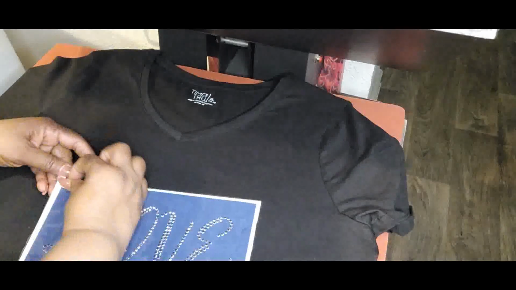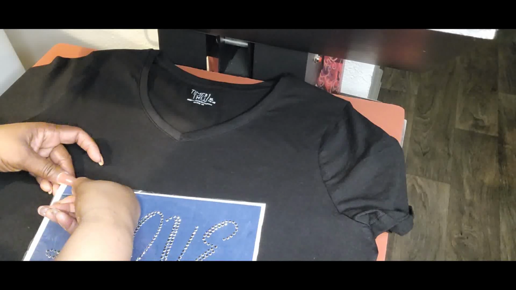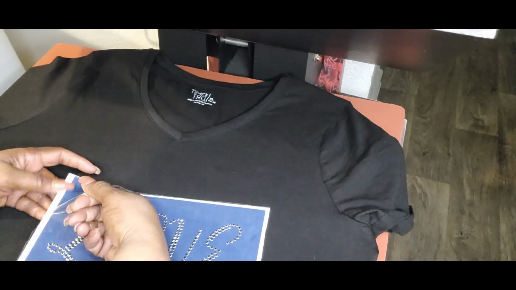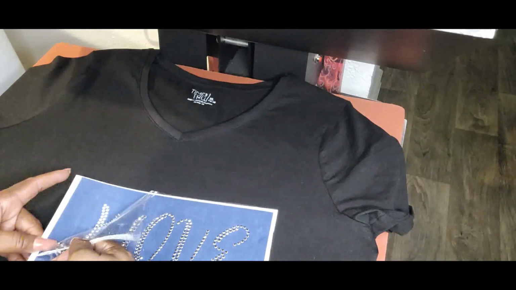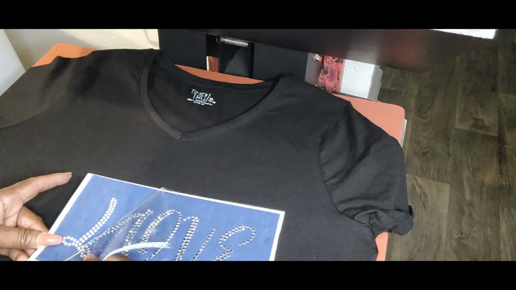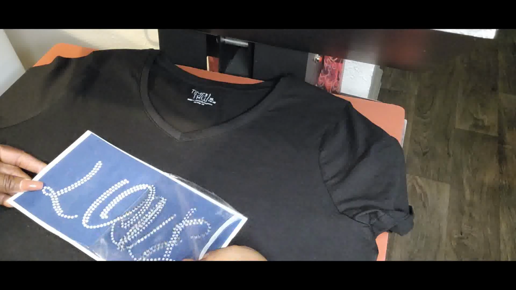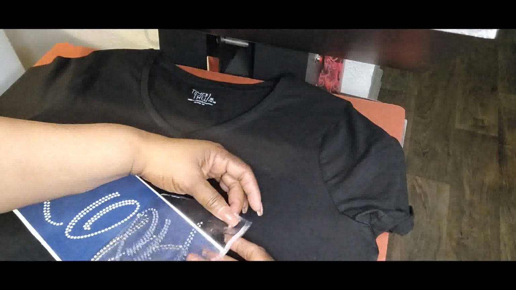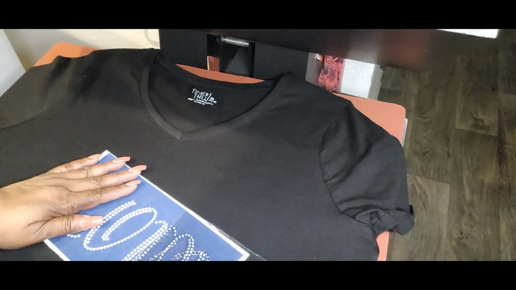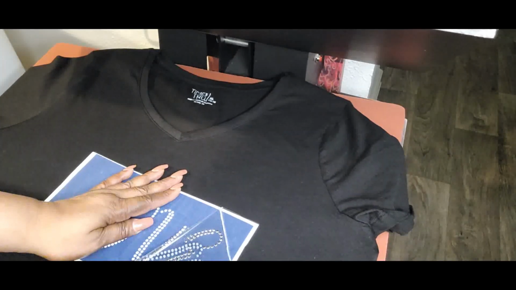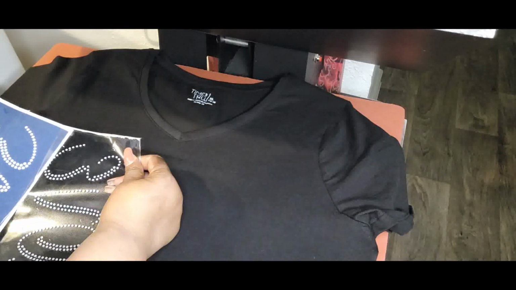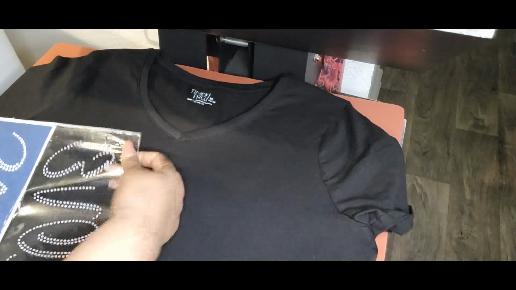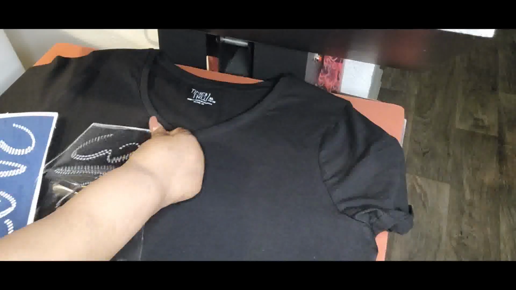So we're now going to pull up our transfer tape. That's why you saw me cut off that excess from the white, because I didn't want to be bothered with it. And this is pulling up all of your rhinestones, which is what you want. And do your best to keep it from flipping backwards, because then you're going to end up with a mess on your hands.